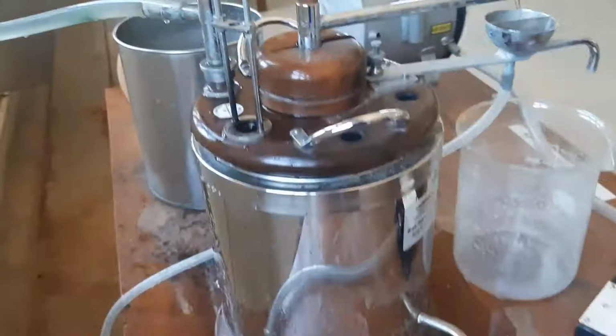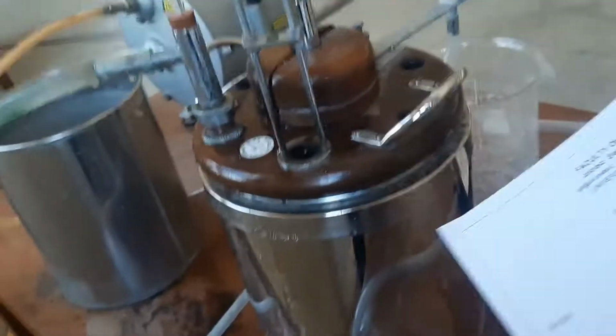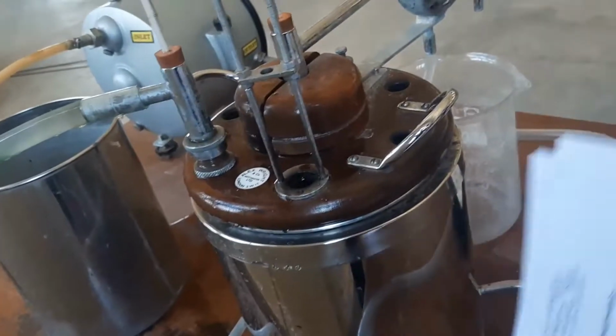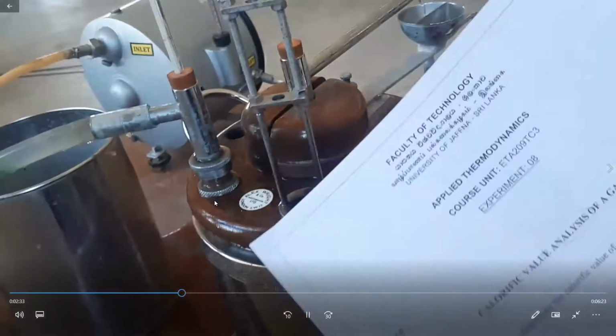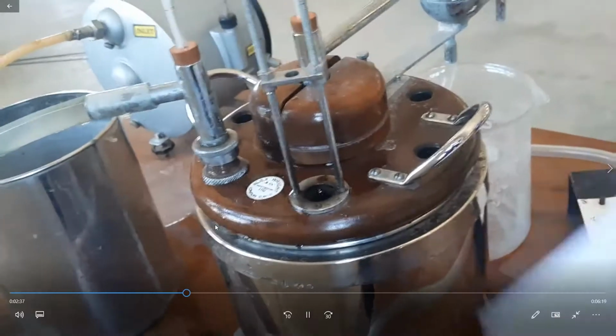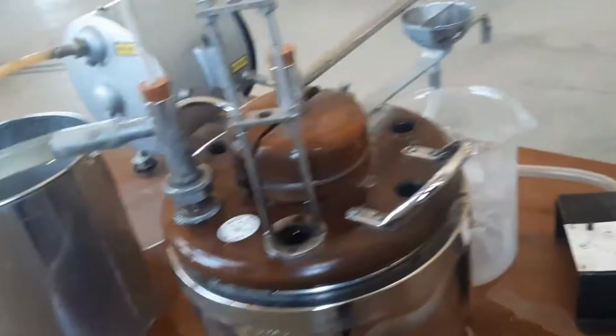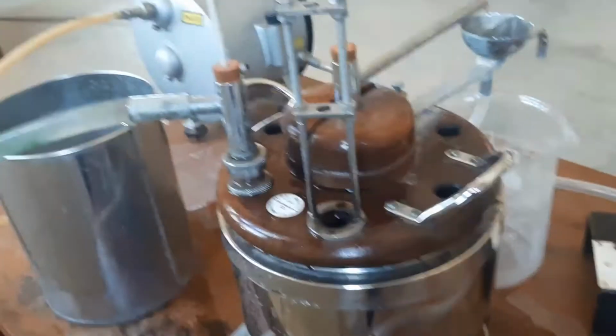In the furnace there will be a copper pipe, in which the water will flow around the burning LP gas, so that the heat will be absorbed by the water.